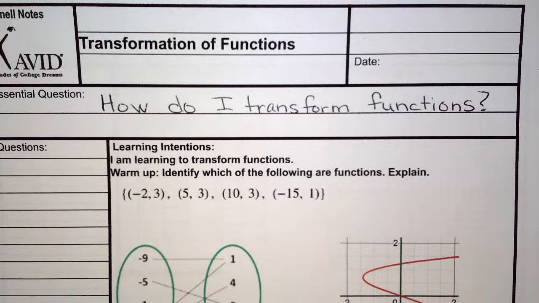three different warm-ups. The first three, actually it's five different warm-up problems. The first three are identifying which of the following are functions and then explain. So pause the video and at least identify which of the following three are functions and then explain why. Well, I do hope you tried.